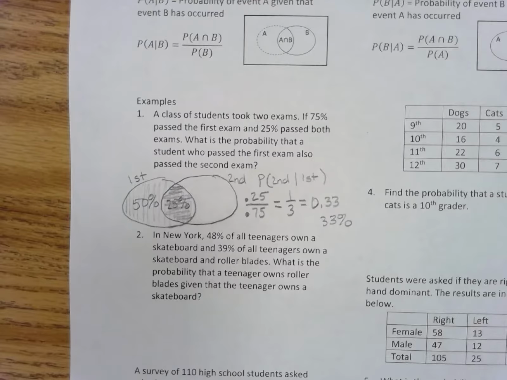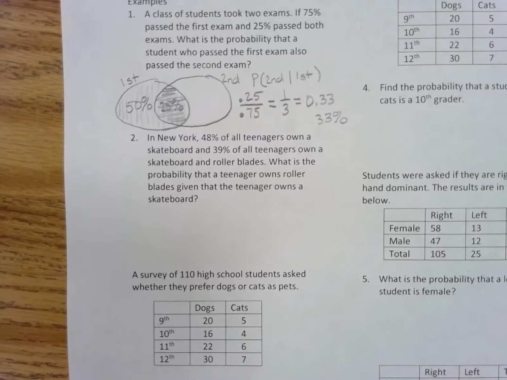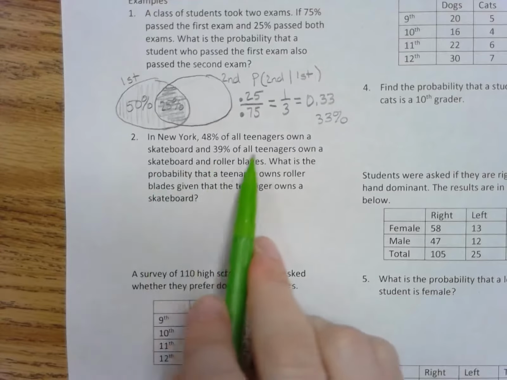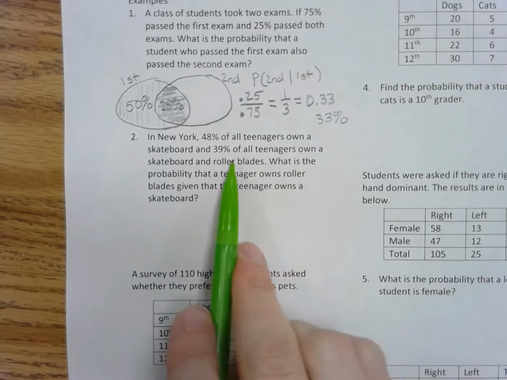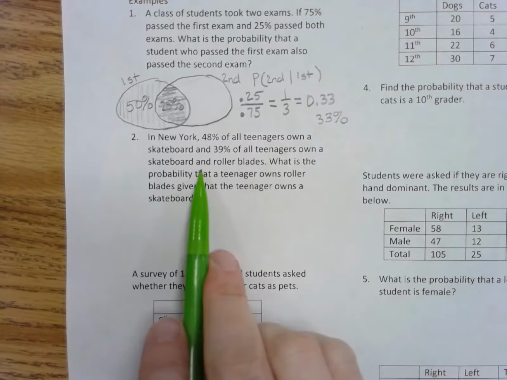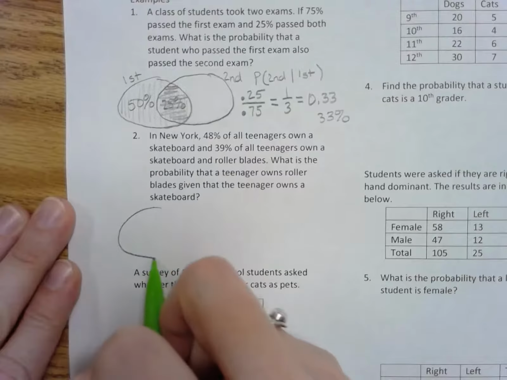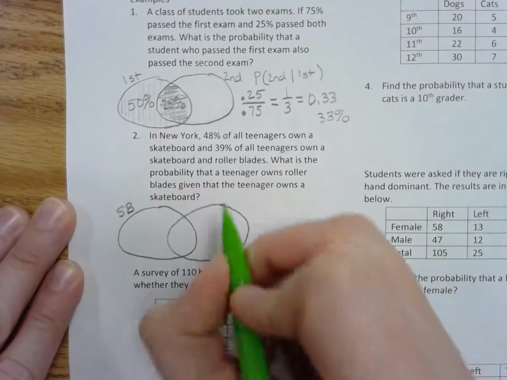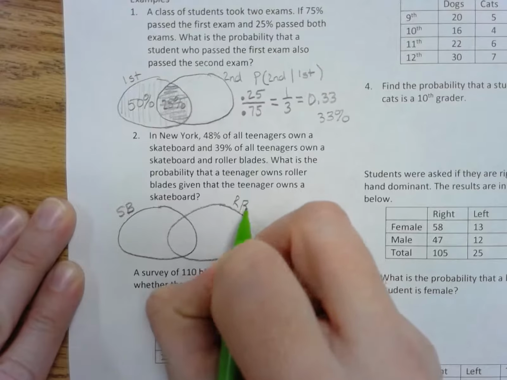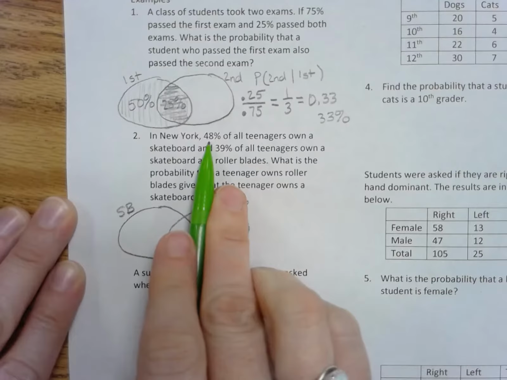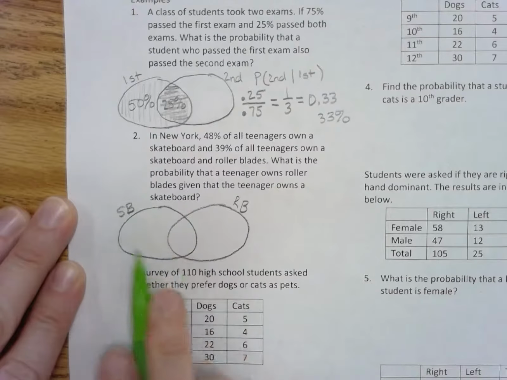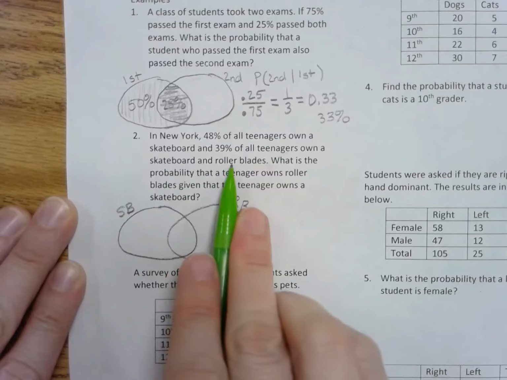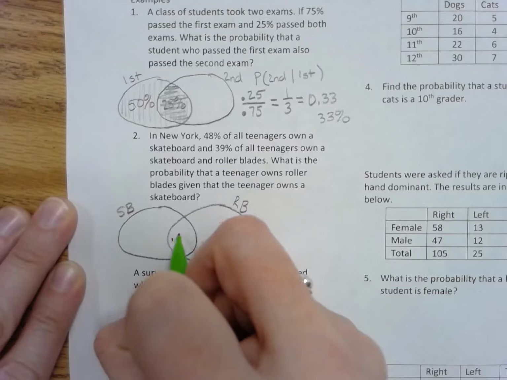Let's take a look at our next example. In New York, 48% of all teenagers own a skateboard, and 39% of all teenagers own a skateboard and rollerblades. So let's set up our Venn diagram. So this one's going to be our skateboard, and this one is going to be rollerblades. We have 48% of all teenagers owning that skateboard. So this whole circle would be representing the 48%. We have 39% who own a skateboard and rollerblades. I'm going to go ahead and make the decimal in our Venn diagram.